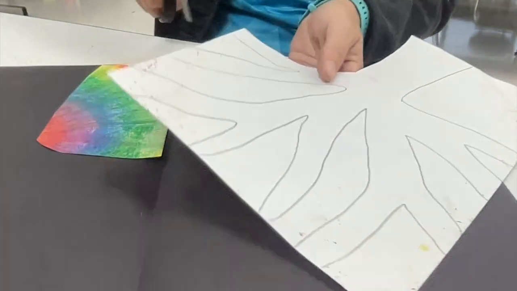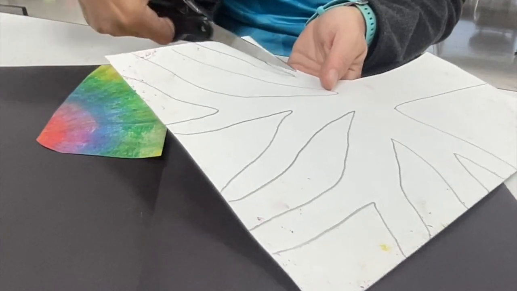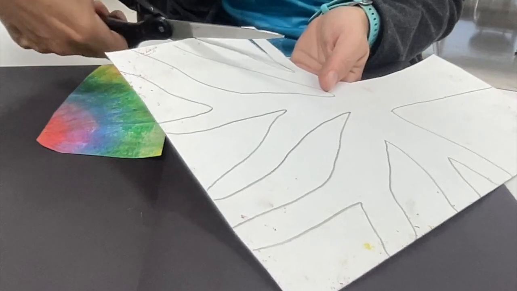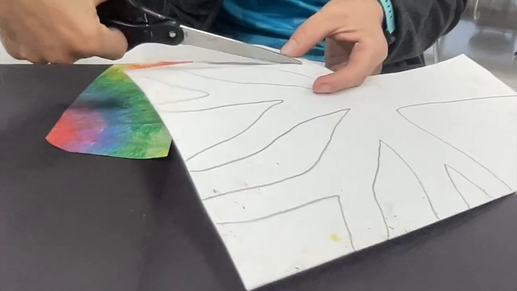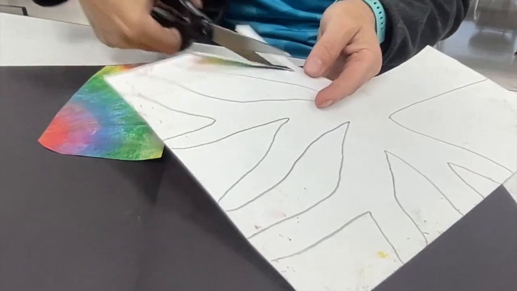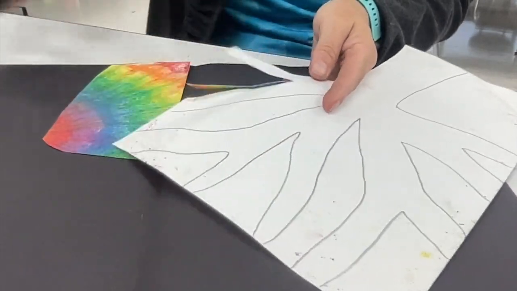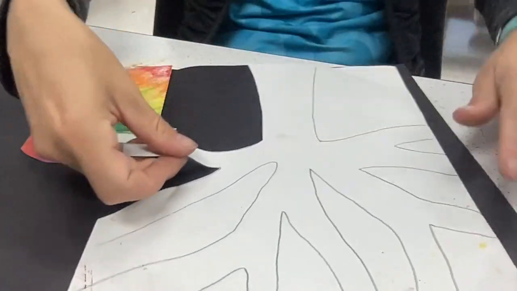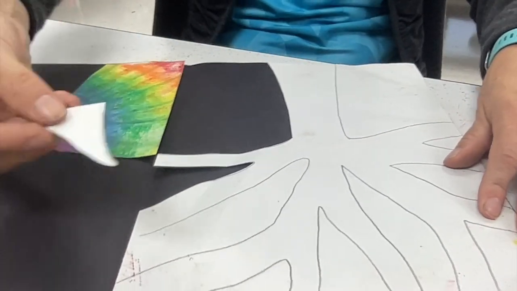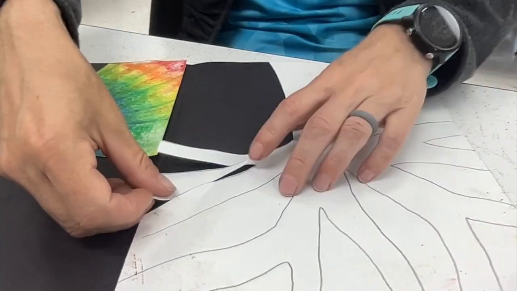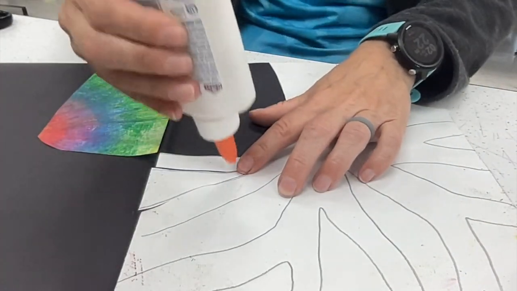Now, let's go to the next piece. I'll take my next piece, cut that out. Okay. Put my project back in its place. The piece that I just cut out goes back where it came from.